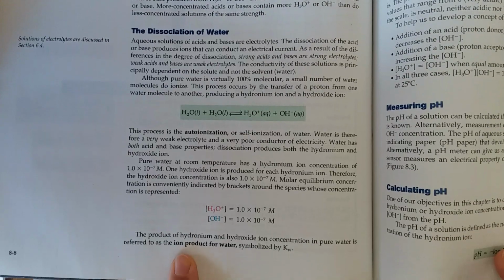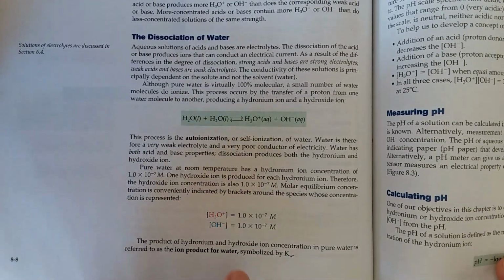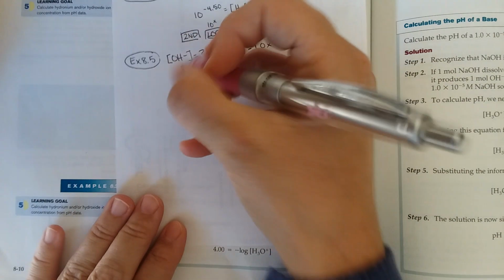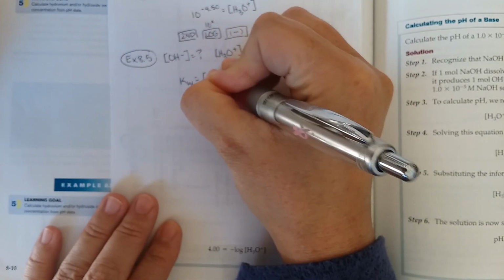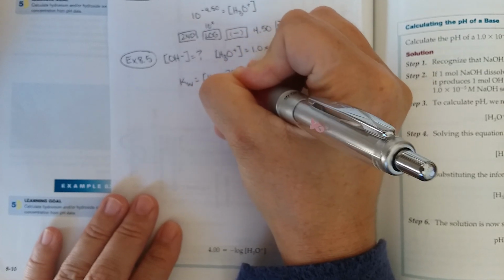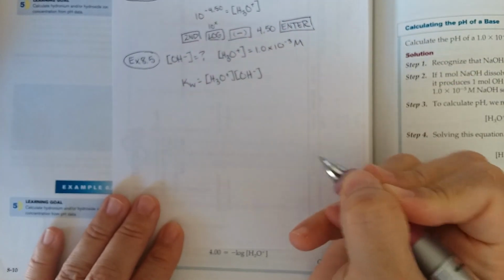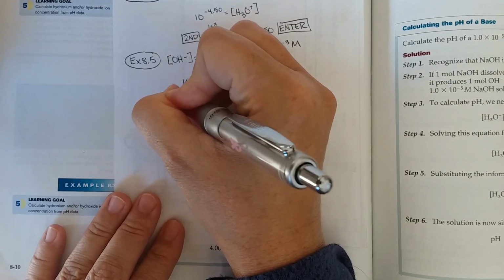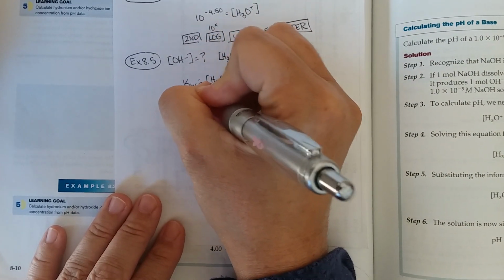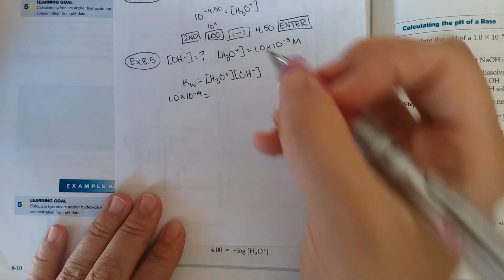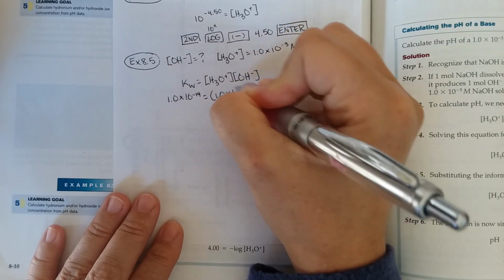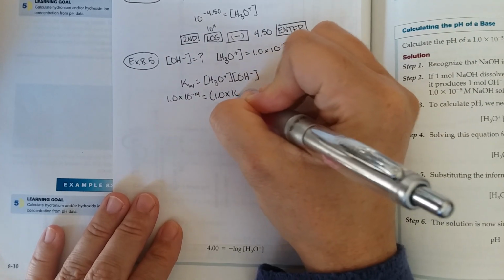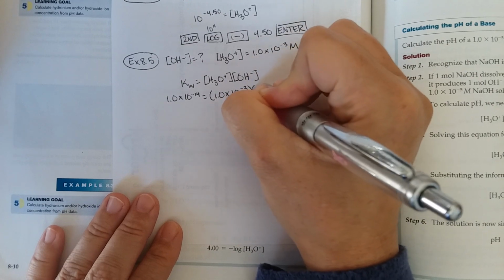So we are going to use our handy dandy ion product for water, Kw. We know that Kw equals the hydronium ion concentration times the hydroxide ion concentration. We know that 1.0 times 10 to the negative 14 is Kw, and our hydronium ion concentration is 1.0 times 10 to the negative third molarity.